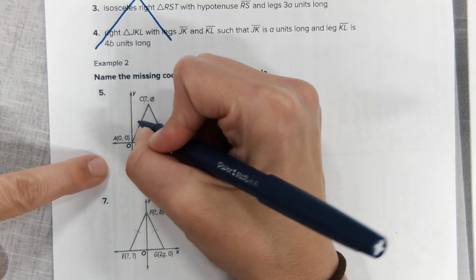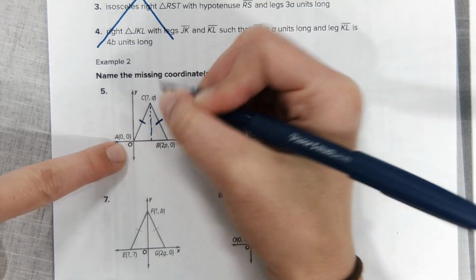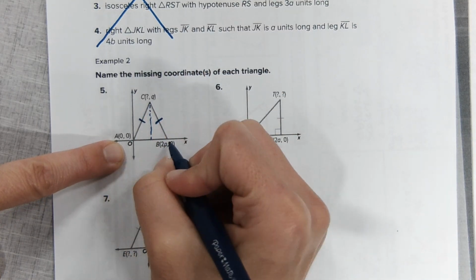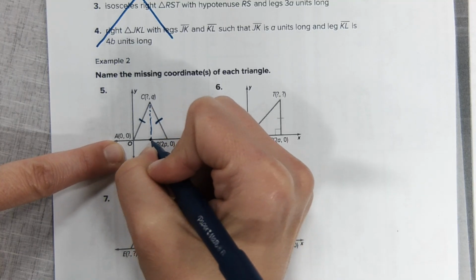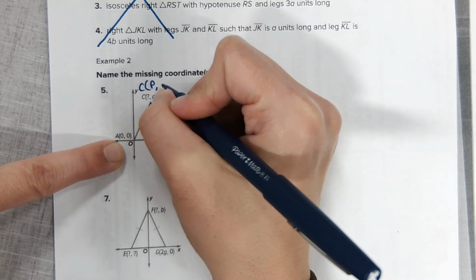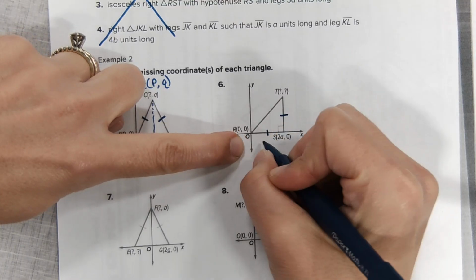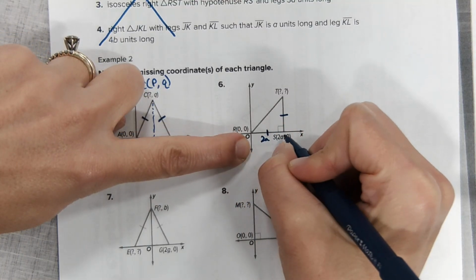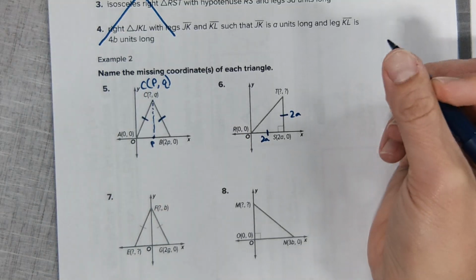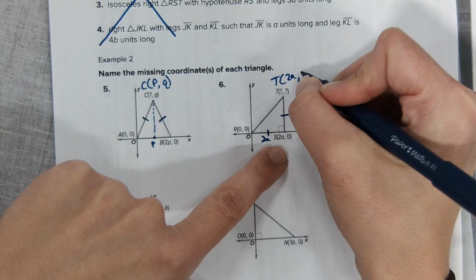So it has an isosceles triangle here. That means that this point is at the midpoint of this line here. So half of this length is 2p, so half of that would be at p. So this question mark is just p. So C is at p, and then it has the q there for us. Okay, and then for number 6, it shows its isosceles, shows this length is 2a, because this is at 2a, so this would be 2a. And then t would be at, x coordinate would be 2a, and then the height is 2a as well.